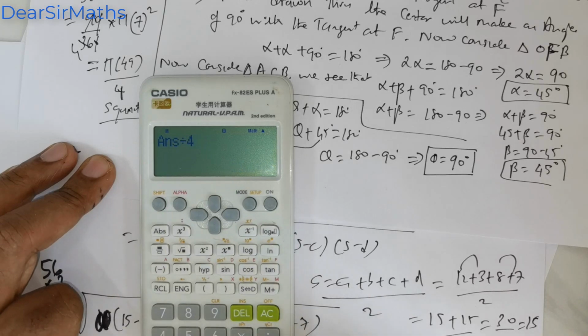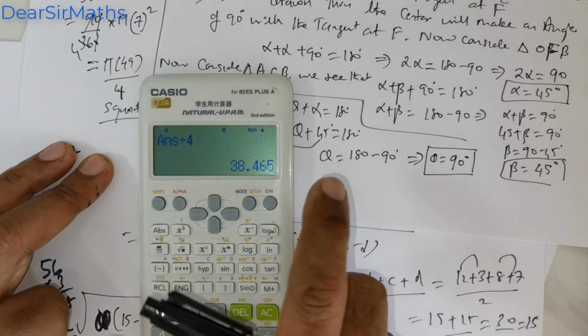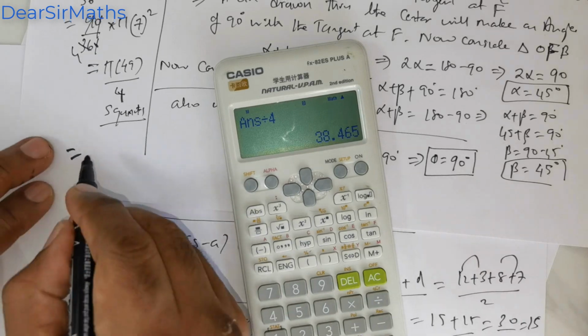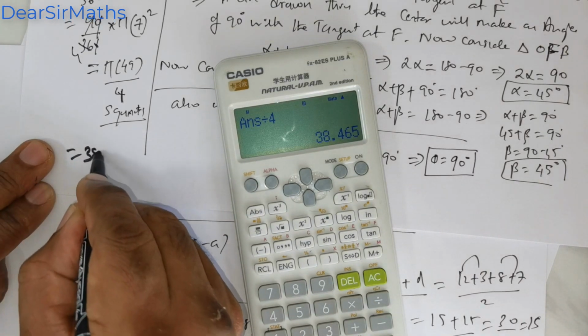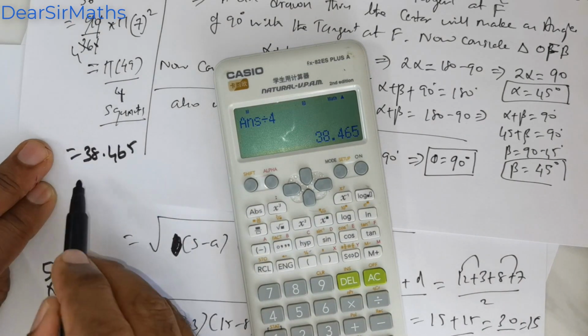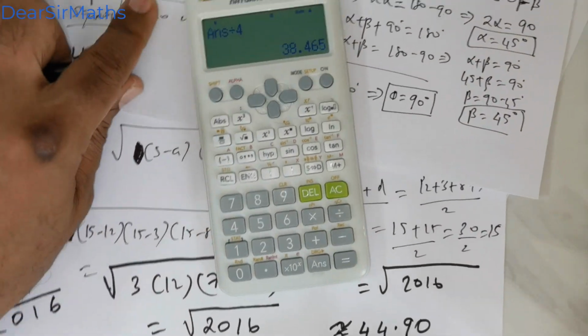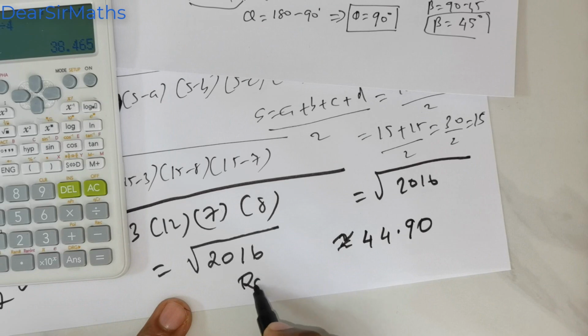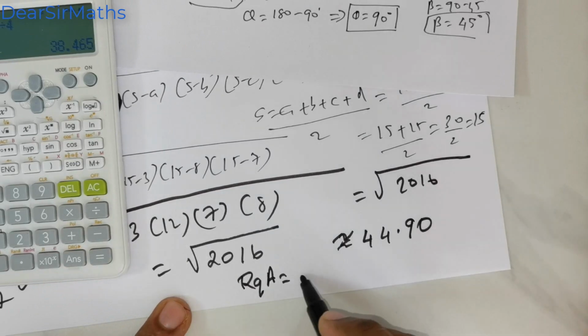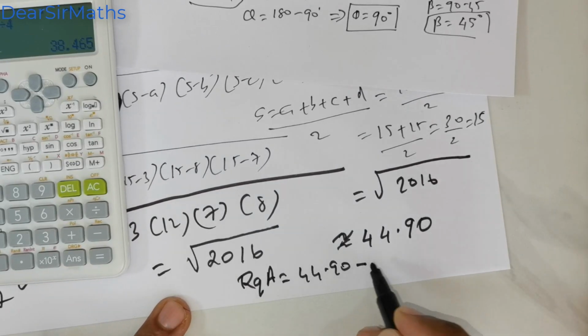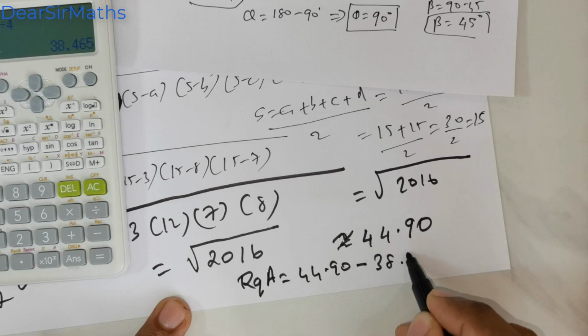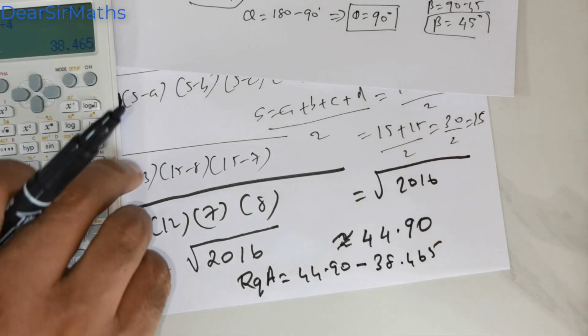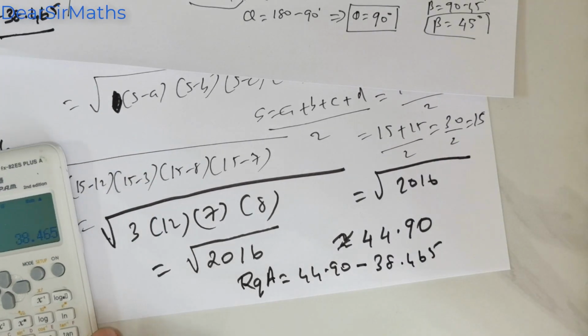You divide by 4, you get 38.465. Fine, fantastic. So from this, I hope you're able to see, the required area is 44.90 minus 38.465. So we need to get that value.